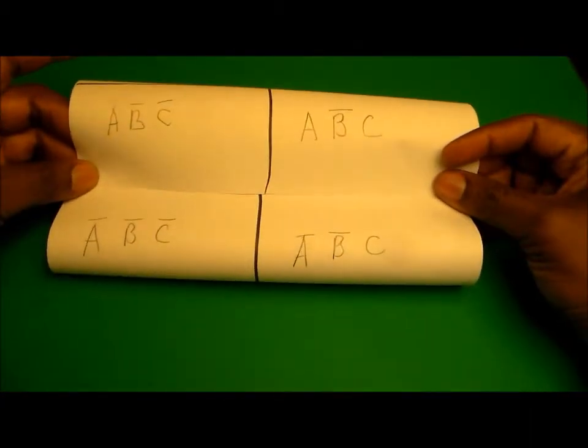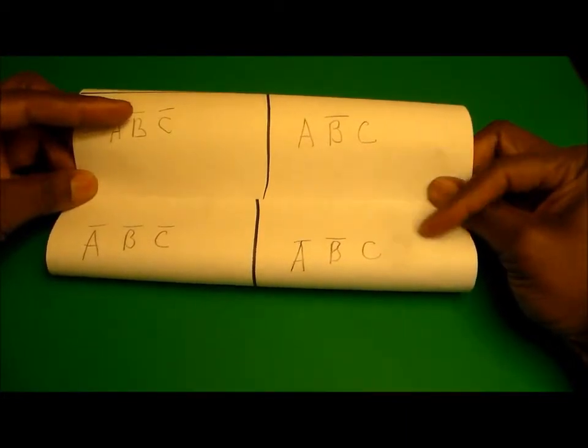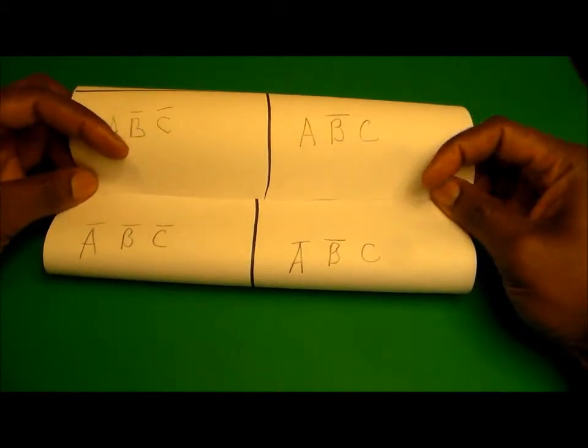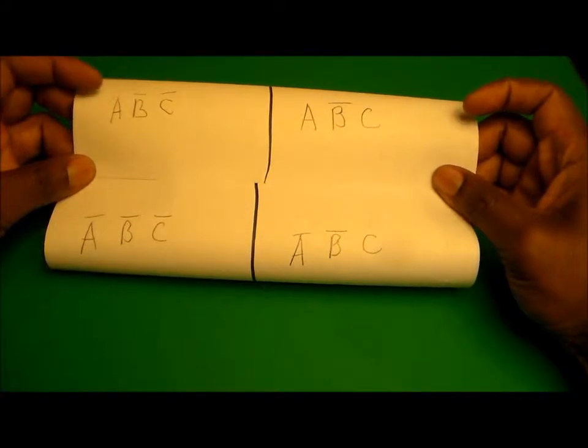So if we take a look at the values on there, we'll see a 1-bit change between these two, we'll see a 1-bit change between these two, and we'll see a 1-bit change going across that way, and a 1-bit change going across this way. Okay?